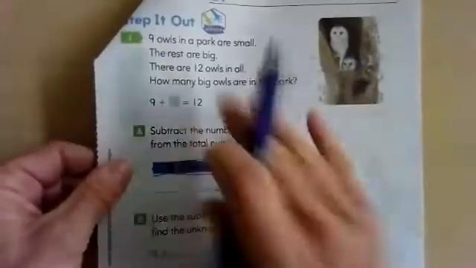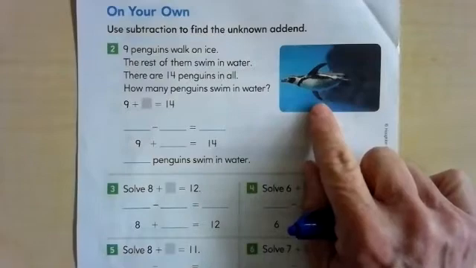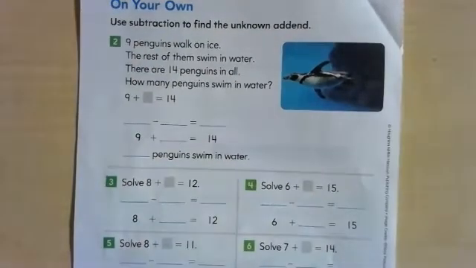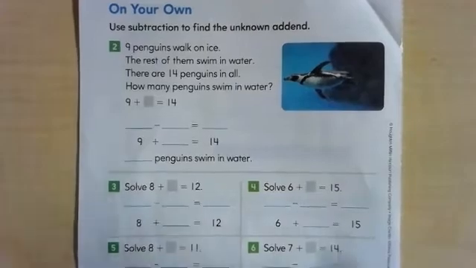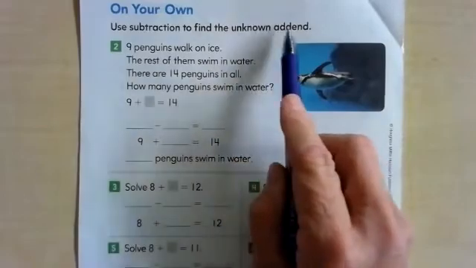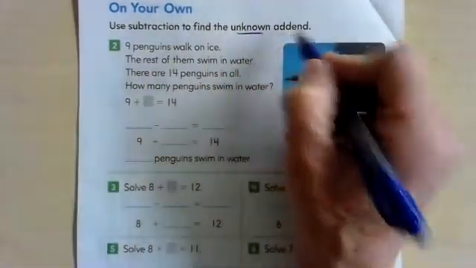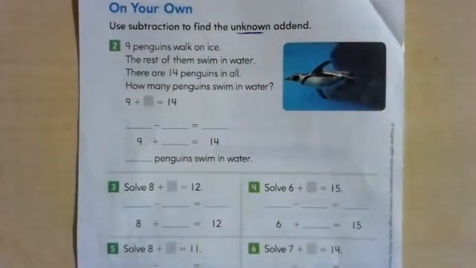All right, so we're going to turn the page. When we turn it over, we see some owls. This is just extra practice. We're not going to be doing this one. So let's turn the page again till you see the penguin. We have a penguin in the water, and that is page 132. Again, we're going to use subtraction to find the unknown addend. So we're trying to figure out an unknown number in an addition problem.